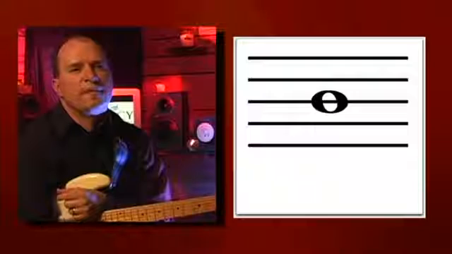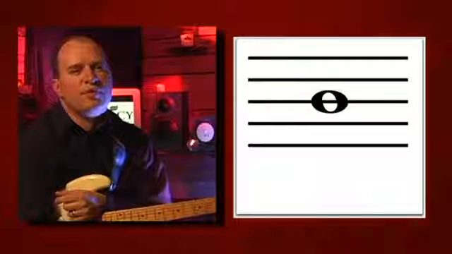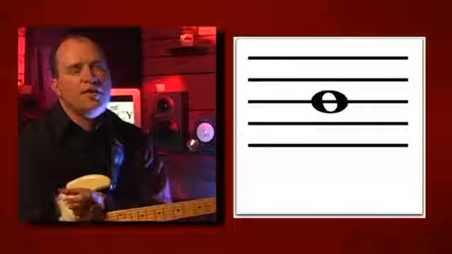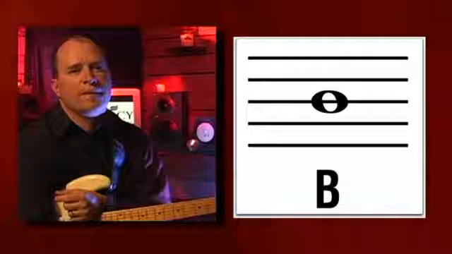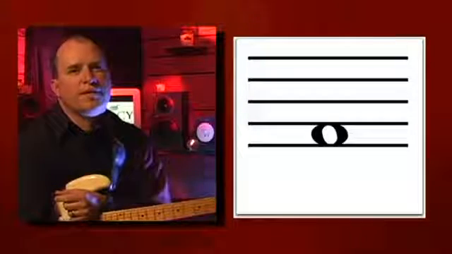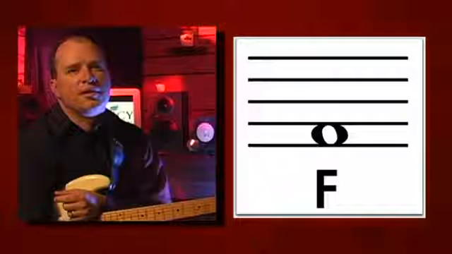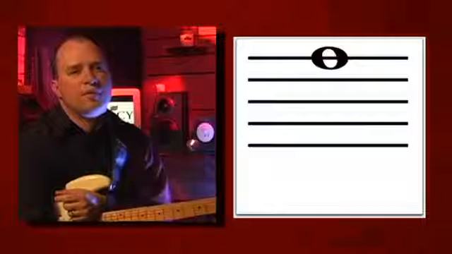What about this one? Is that on a line or a space? That's what you need to ask yourself, and then you put in the right phrase that goes with that. What about this one? And lastly, what about this one? Pretty good. Got a handle on those?